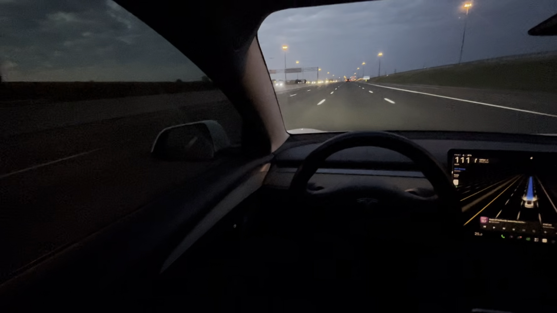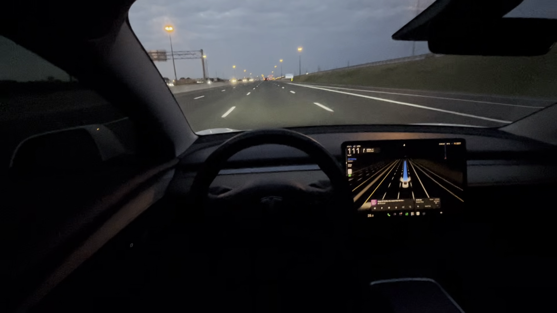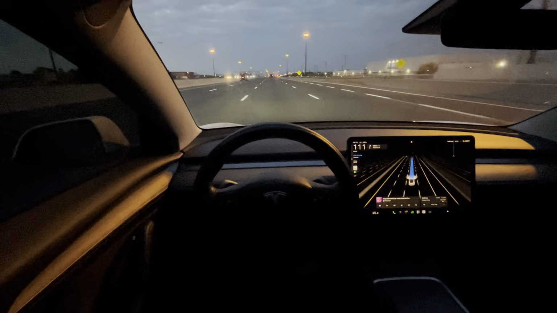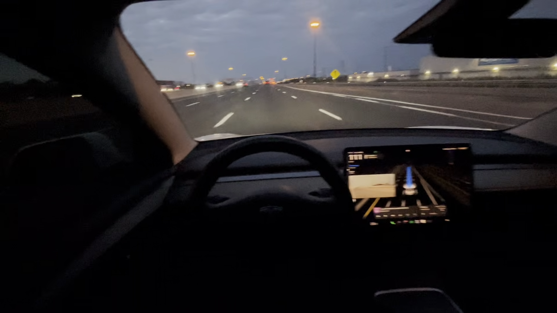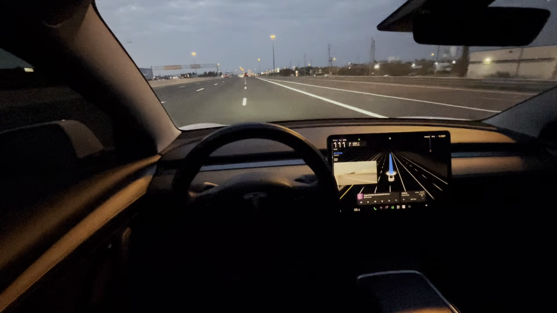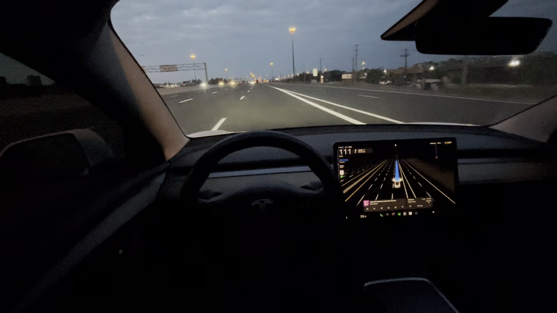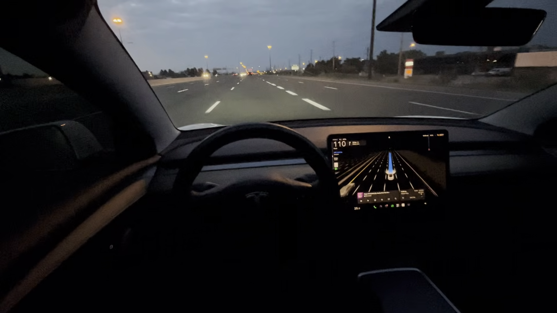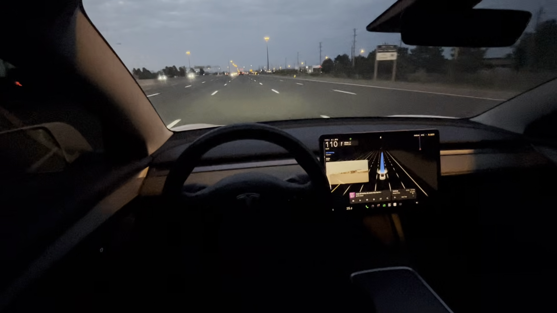I'm gonna get over soon. Cars are going a little bit fast. You can see the nice, beautiful sunrise there. The sun's still not out though. I think that's a sign that we're getting close to winter, because usually the sun's a little bit out by now. But we're getting over to the right again.